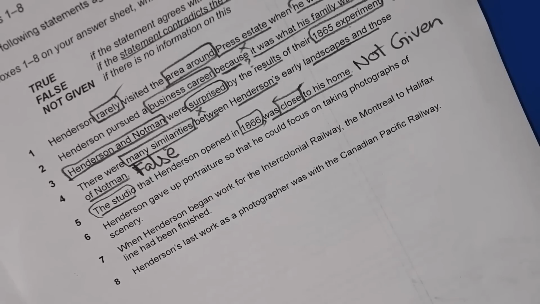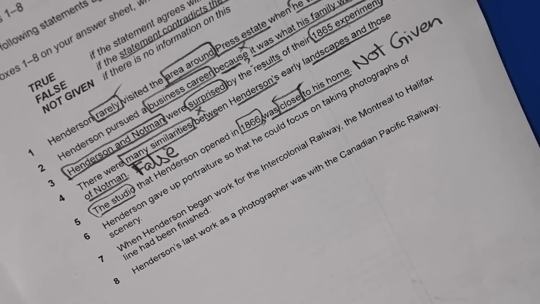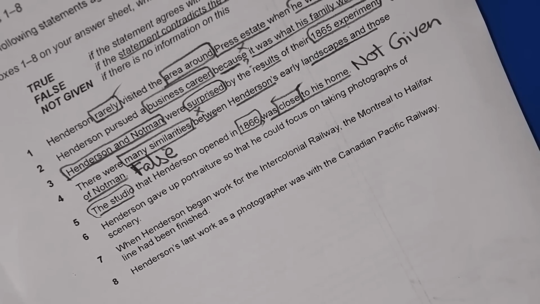Alright guys, so far so good, huh? Are you enjoying? I am enjoying a lot, okay? Yes, this is fantastic for me. Let's go on. I always enjoy when I solve IELTS reading tests.